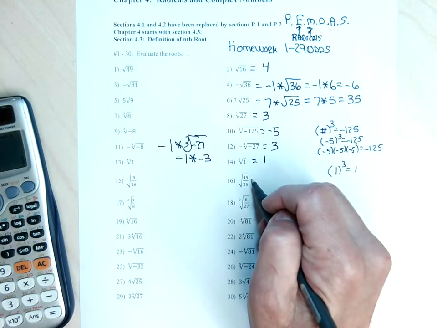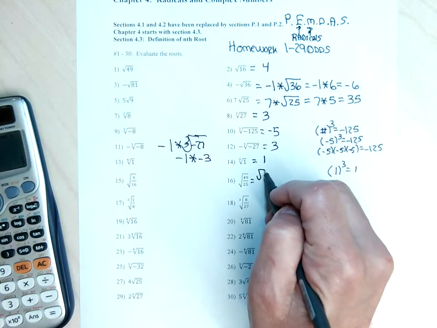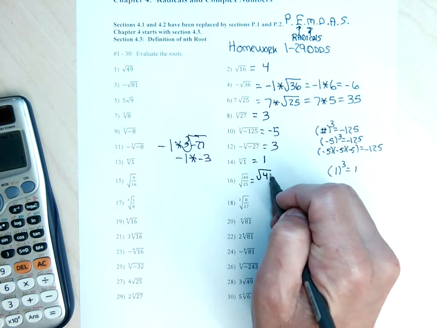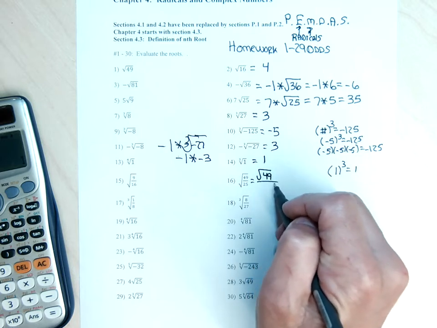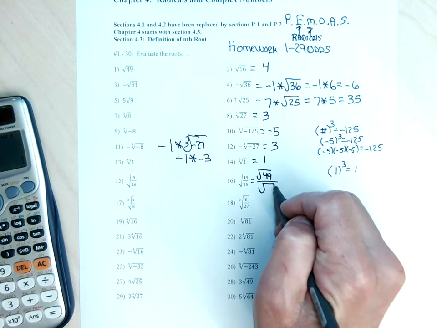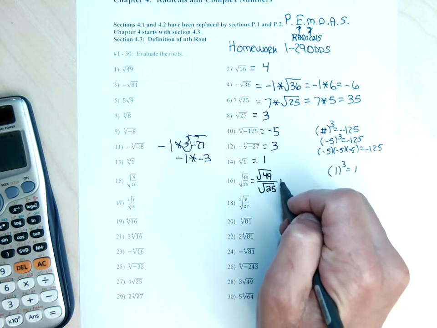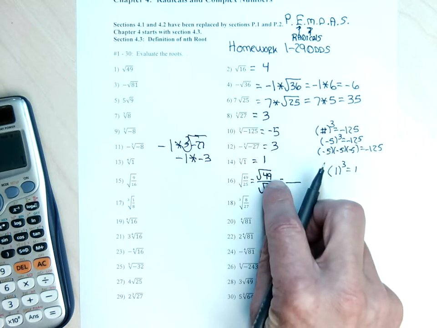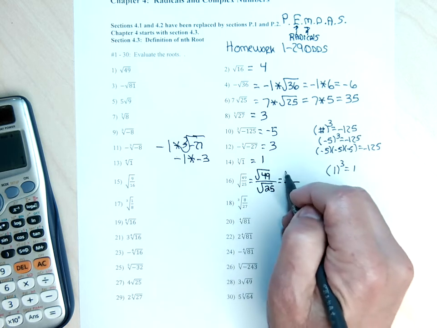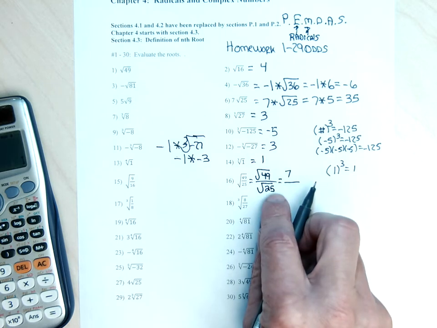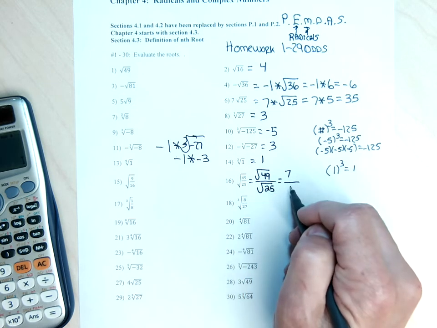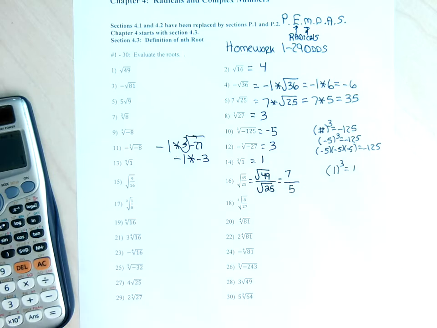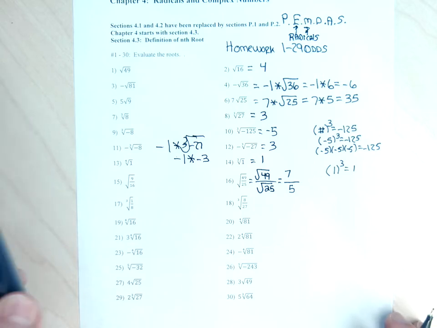To do the square root of a fraction, I need to separate the numerator and the denominator in my head. I need to separately do the square root of the numerator and the square root of the denominator. I can do this without a calculator if I know both of these square roots. The square root of 49 is what positive number squared is 49, and that's 7. The square root of 25 is what positive number squared is 25, which is 5. The answer to 16 is 7/5. I don't need a calculator for it, though my calculator does fractions so well.